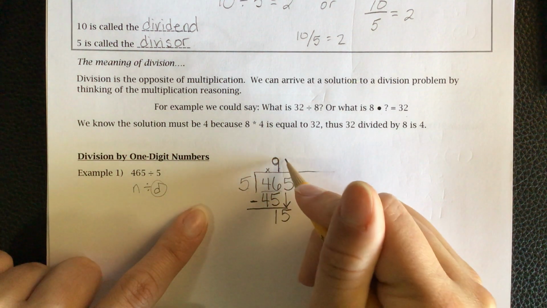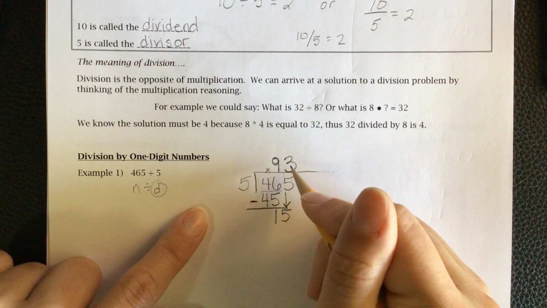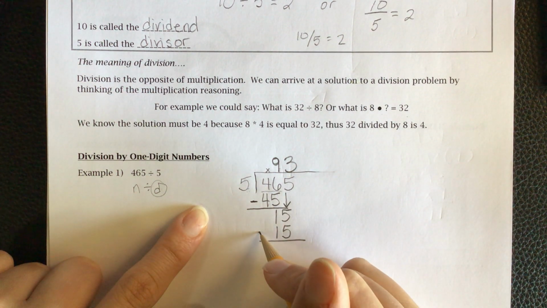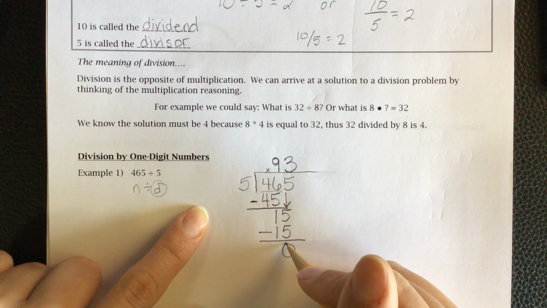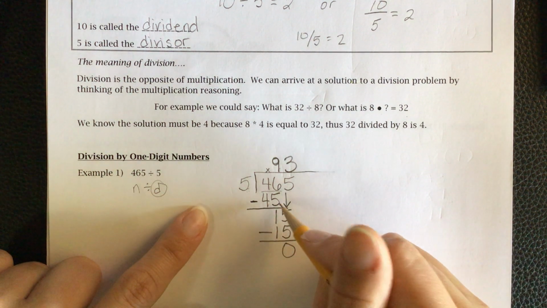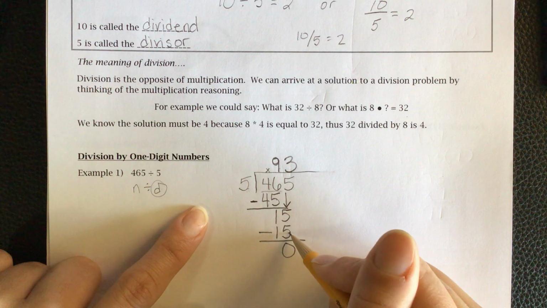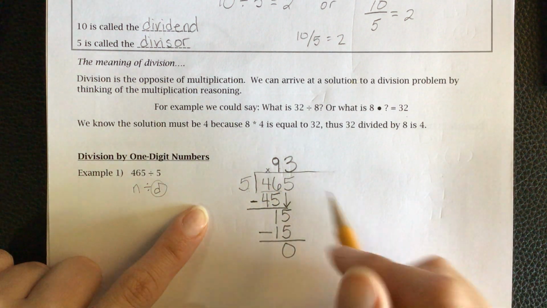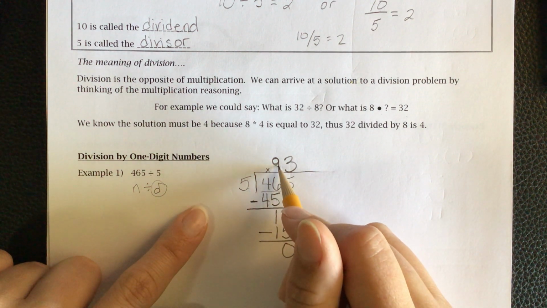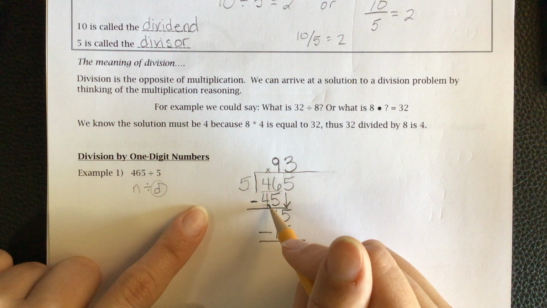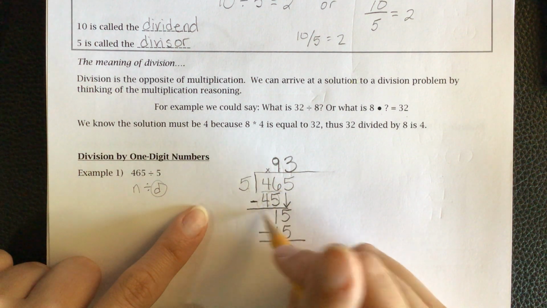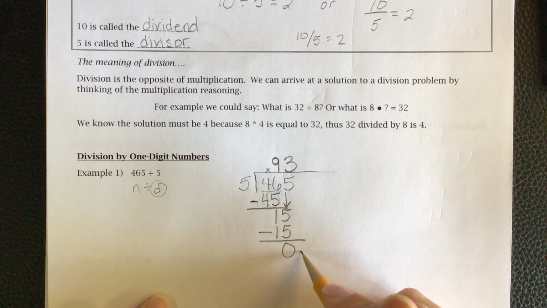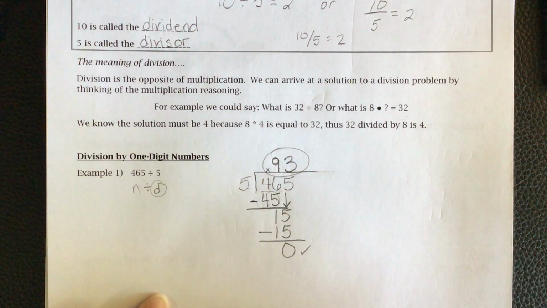5 goes into 15 3 times, because 3 times 5 is 15. When you subtract them, you get 0. I want to remind you that these numbers, like the 45 and the 15, when you multiply together, they have to be smaller than the number that you're looking at. So we had 46, we couldn't pick 10 because 10 times 5 is 50 and it's more. Has to be a smaller number, so when you're subtracting, you're not doing any borrowing or anything weird. When you get 0, that means you're finished. So 93 is our answer.